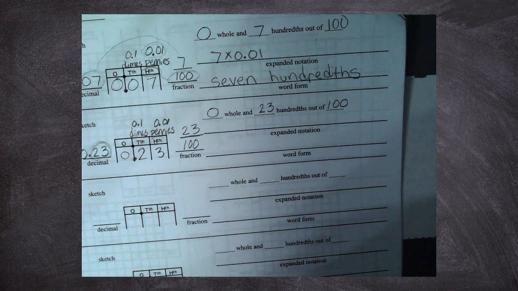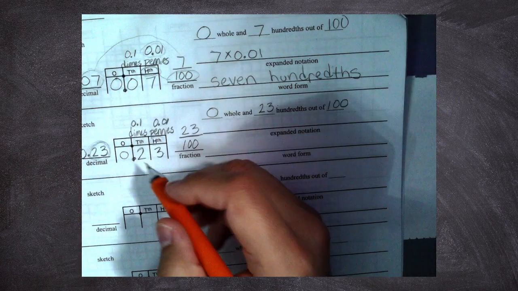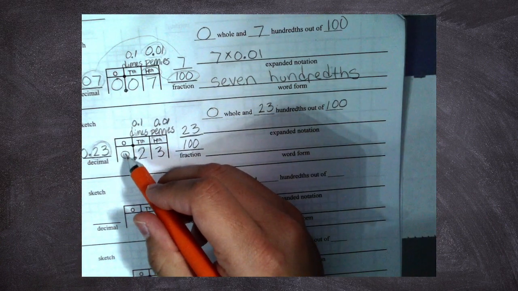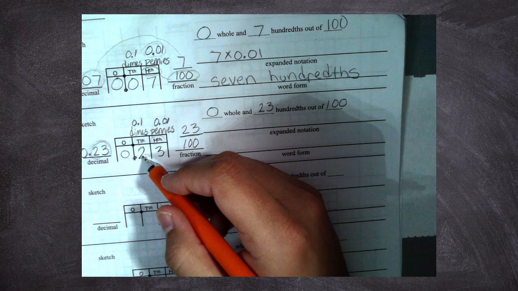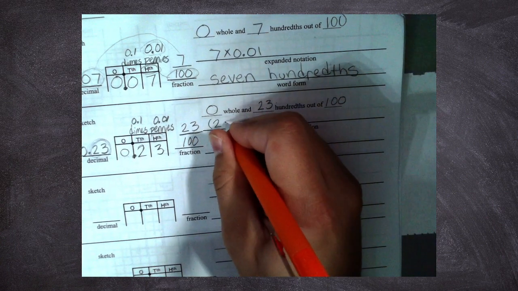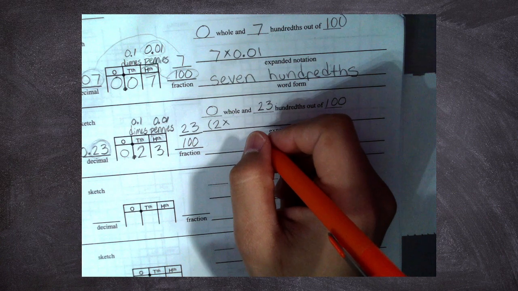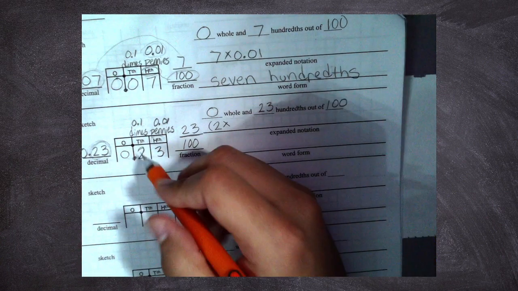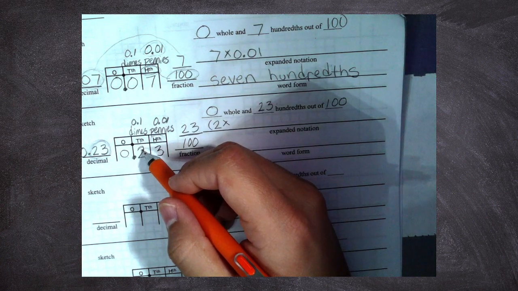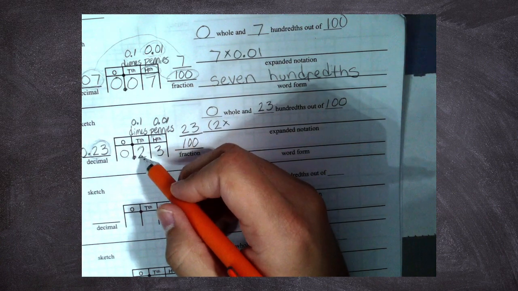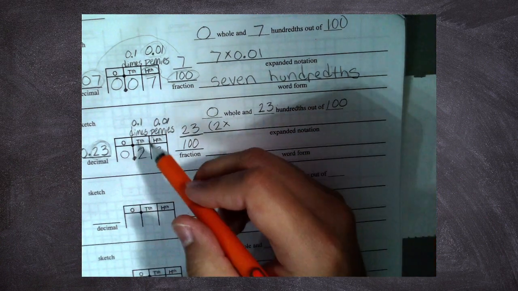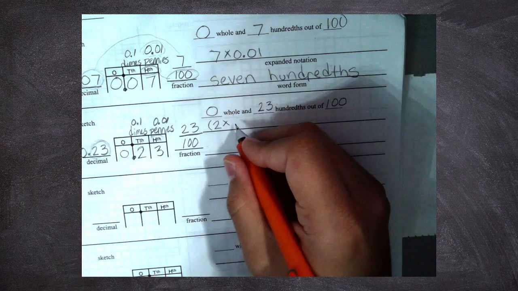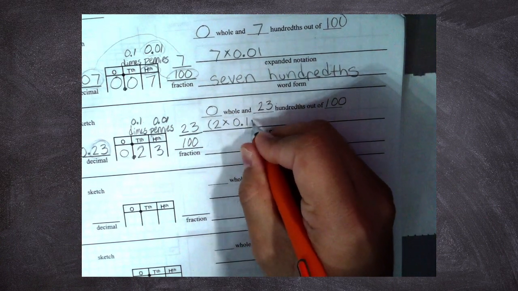My expanded notation this time is going to get a little bit bigger. Just a little bit. I can skip the 0 in the ones place. The 2 I can't skip. 2 times. Now I have to show what place value it was in. Well, the 2 is in the tenths place, so it's 0.1. 2 times 0.1.